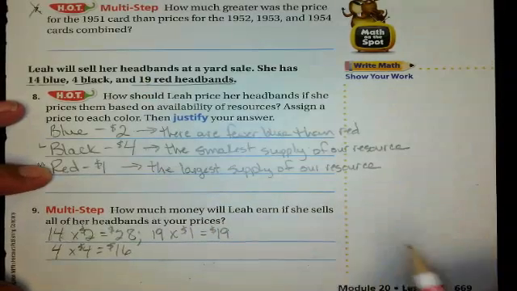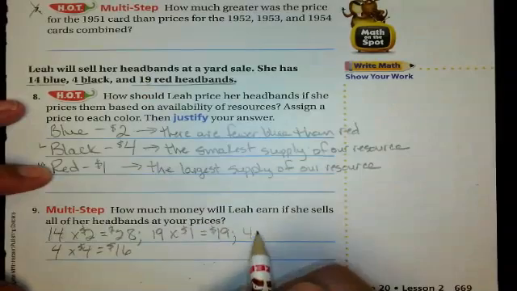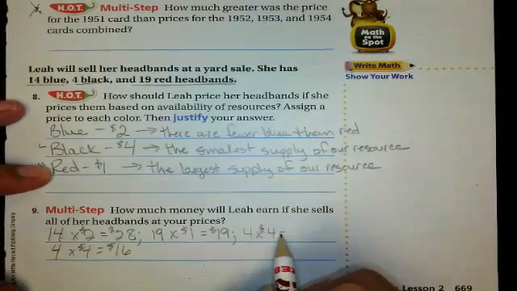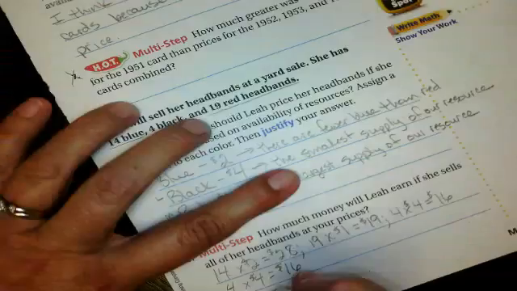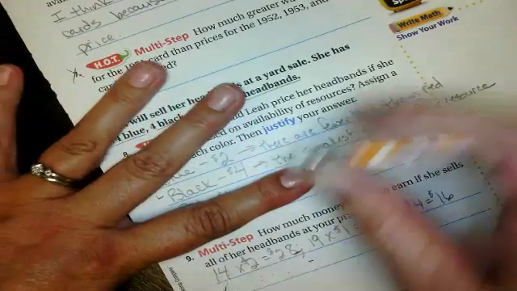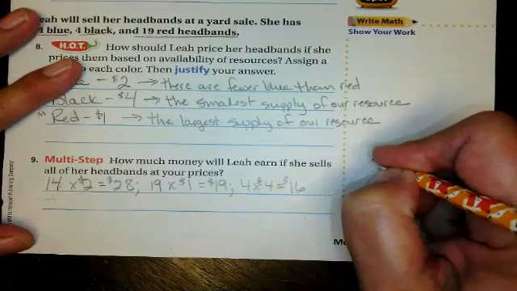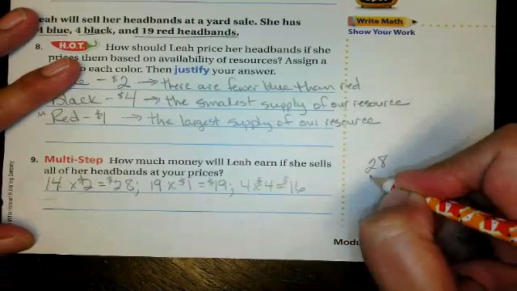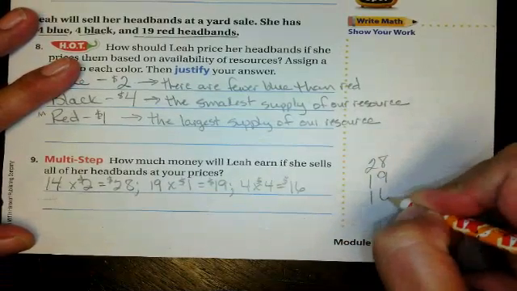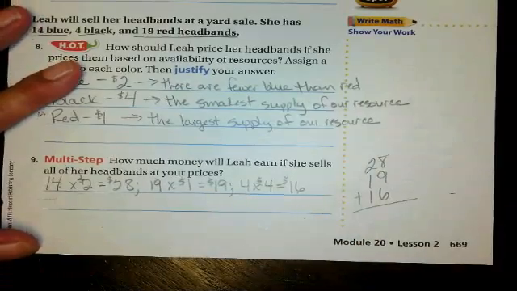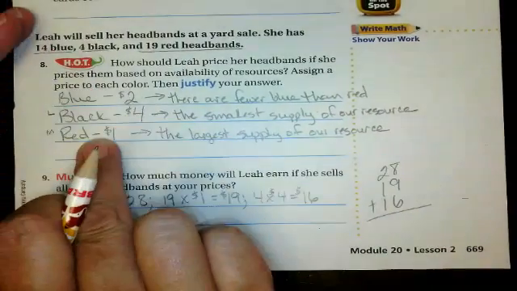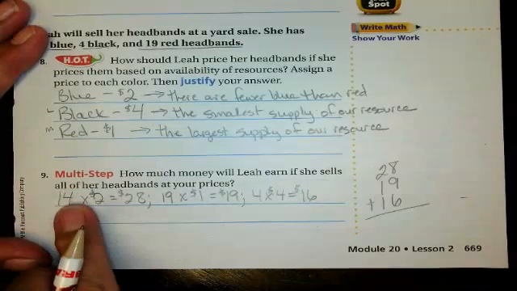Now I need to go ahead and add all of that up. I'm going to move this up here so that I have my bottom space for adding. So I have $28 plus $19 plus $16. I need to add all of that up. And yours is going to be different, but I wanted to show you my process.